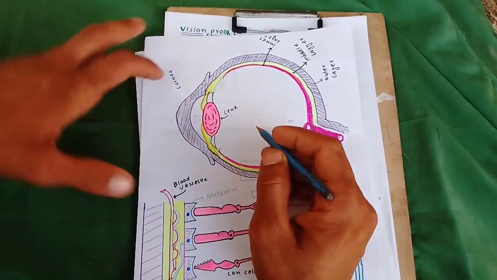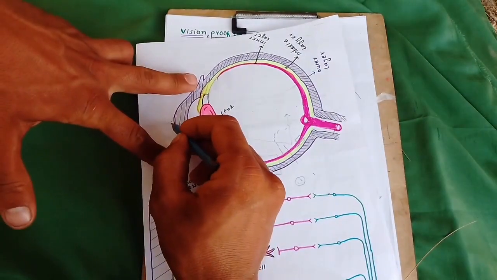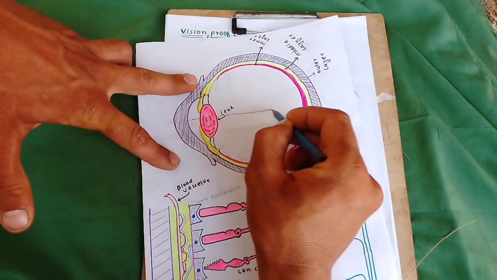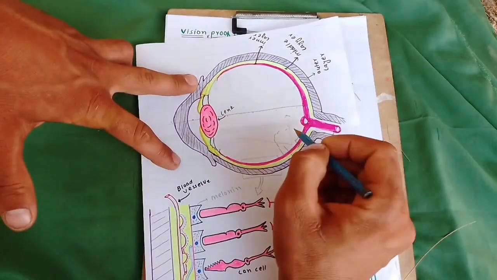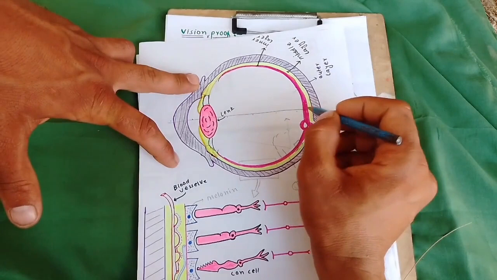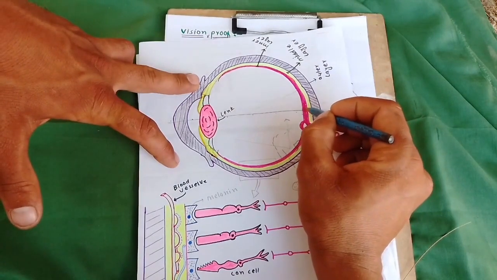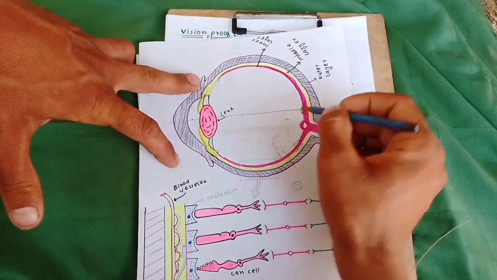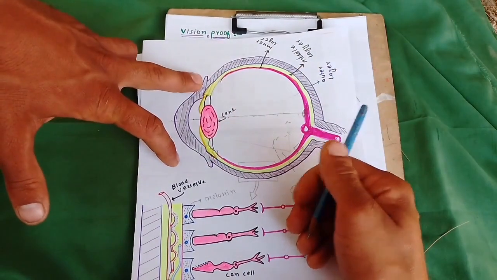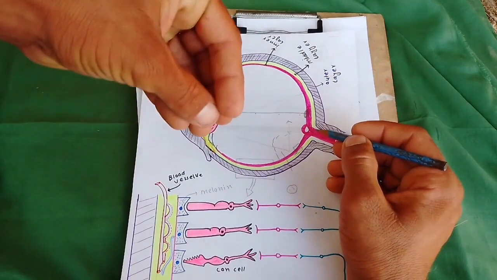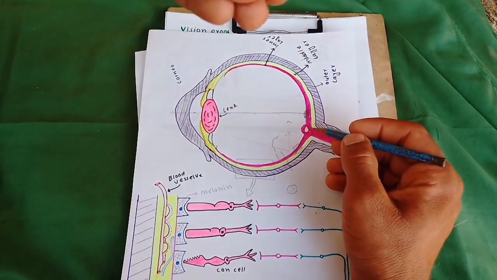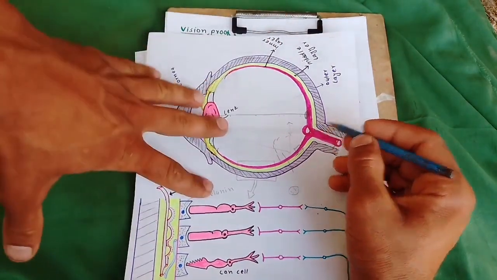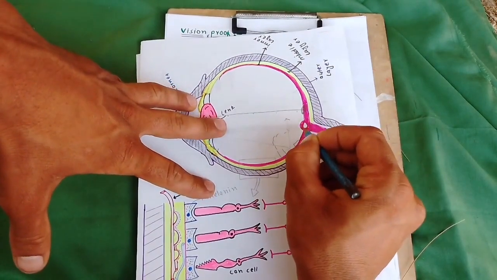Blind spot means when light falls, it strikes this area but does not strike this area. There is also a yellow spot, which I will discuss later. What is the blind spot? The blind spot is the head of the optic nerve. This is the optic nerve. This is called the blind spot.